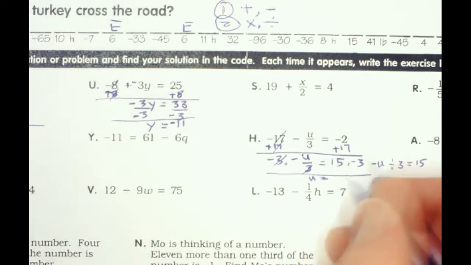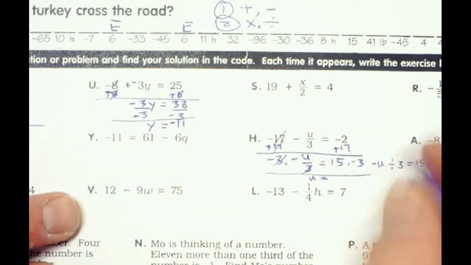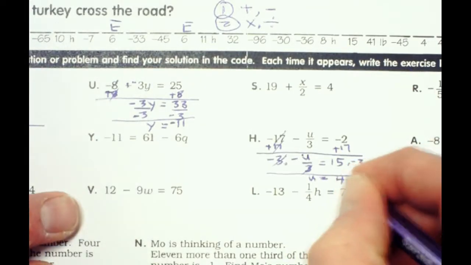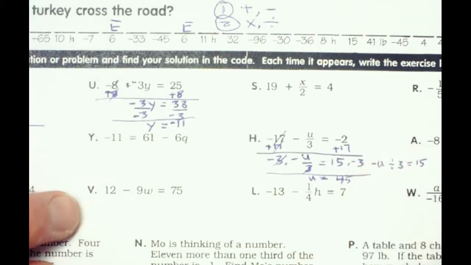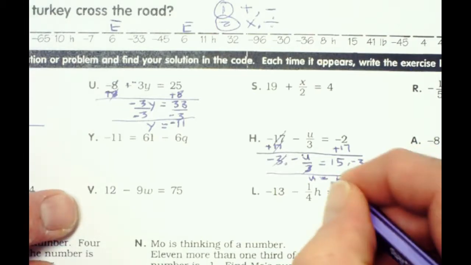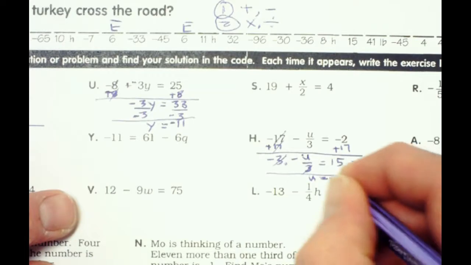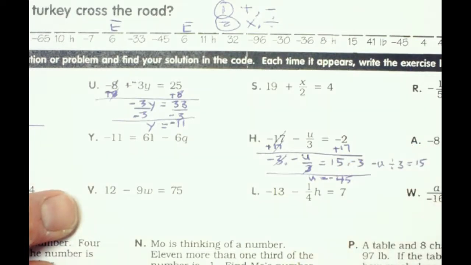equals, now we've got 15 times 3, which is 45. And that's going to be a positive times a negative. That's a negative 45. Okay? I wish I had a sharper pen here. All right. Let's try a couple other with fractions.